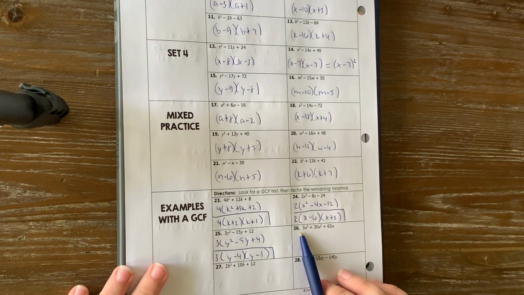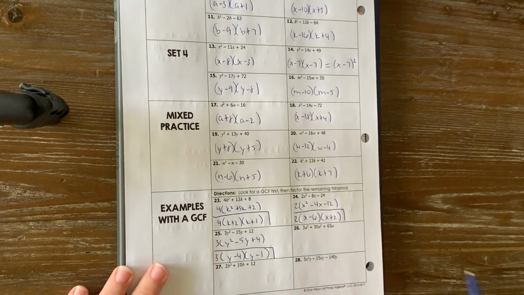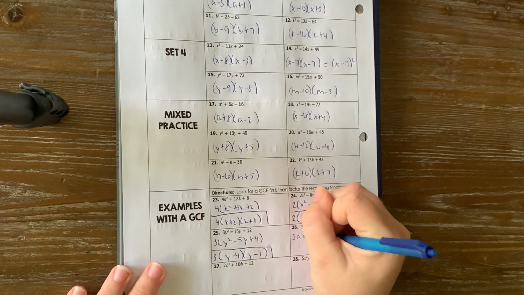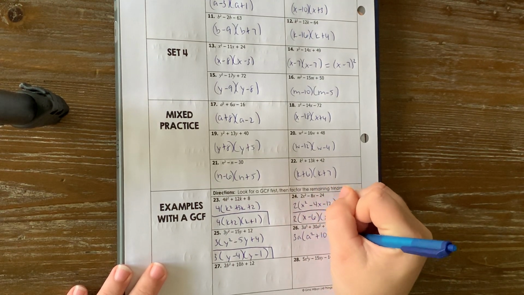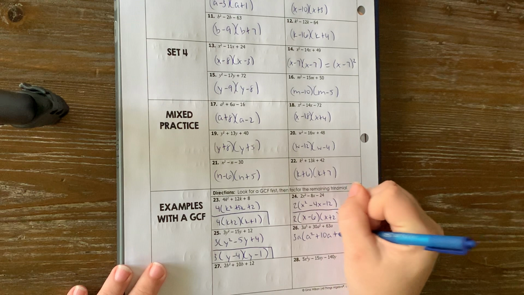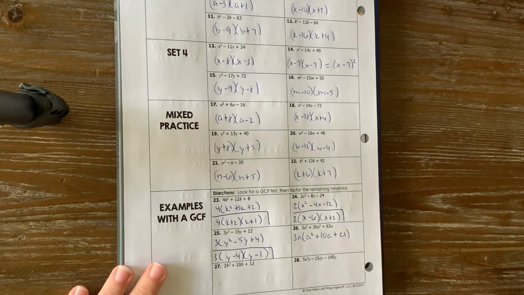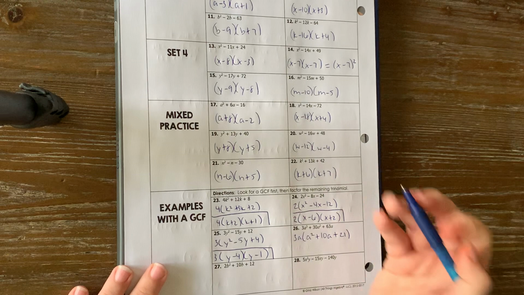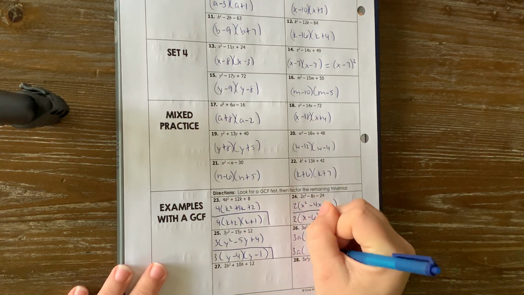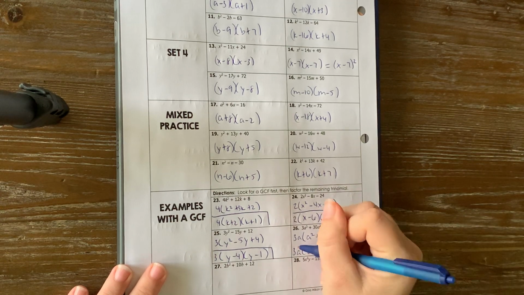26, we can take a 3a out of everything. We can take a 3 out, and then there's an a in all terms. So that leaves us with a squared plus 10a plus 21. Okay, factoring this, what multiplies to give you 21 and adds to give you 10? 7 and 3. So the 3a we took out, we're just going to bring it down. We have a plus 7, a plus 3.